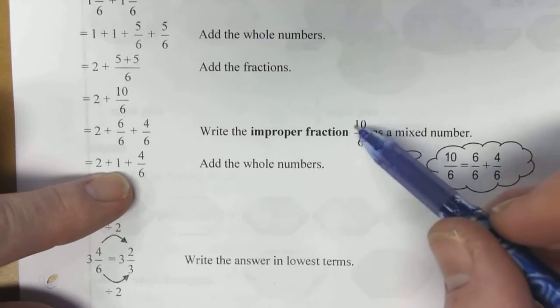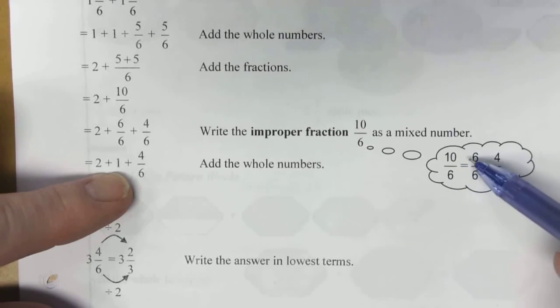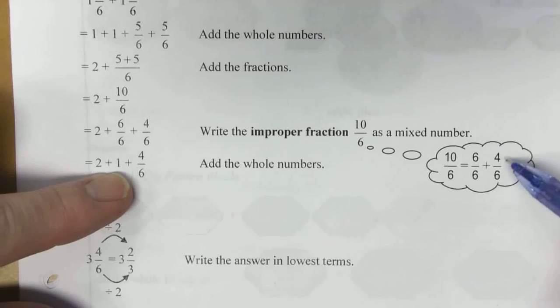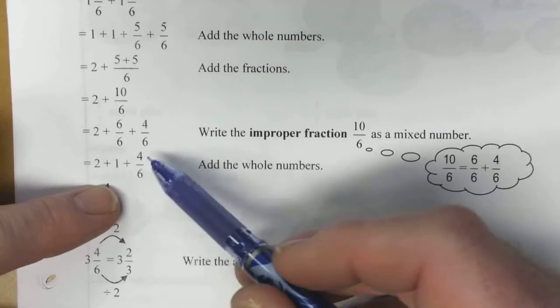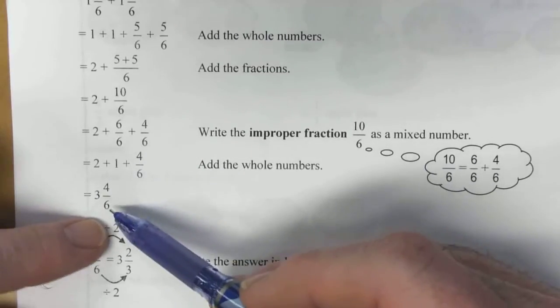So yeah, as an improper fraction, you can think of it. 10/6 is the same as, well, it goes once, so there's going to be 6 over 6 with 4 remainder out of 6. So once again, add your whole numbers. You've got 3, 2 plus 1 is 3, and we've got the 4/6 left over.